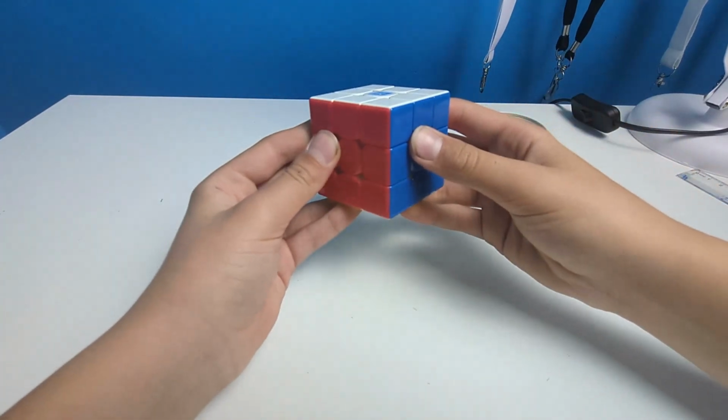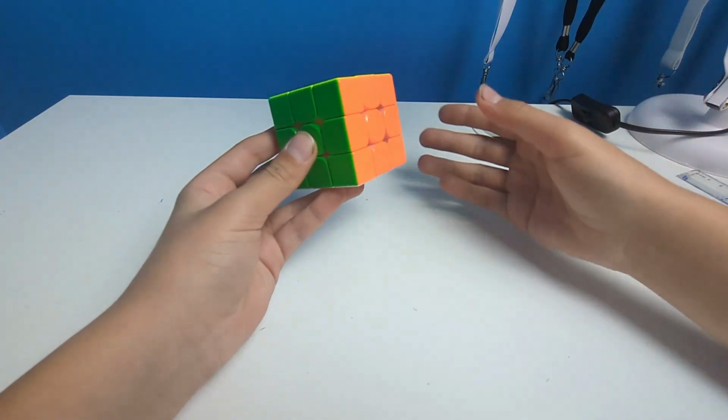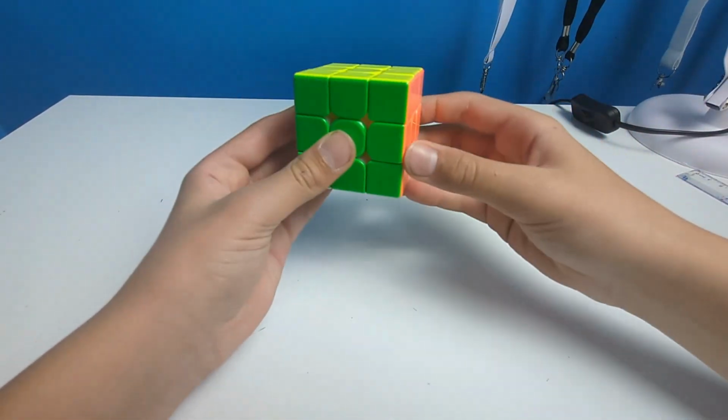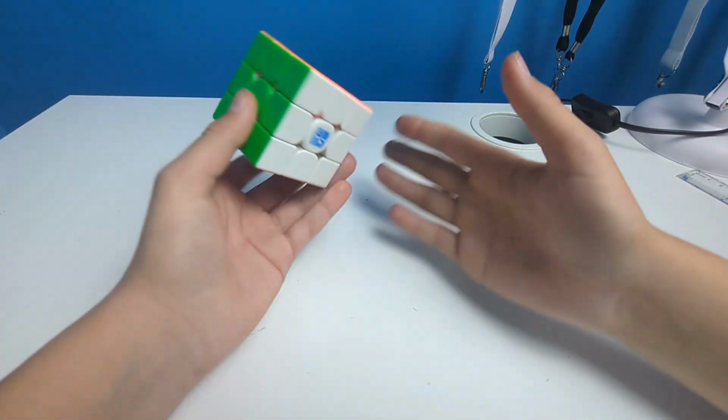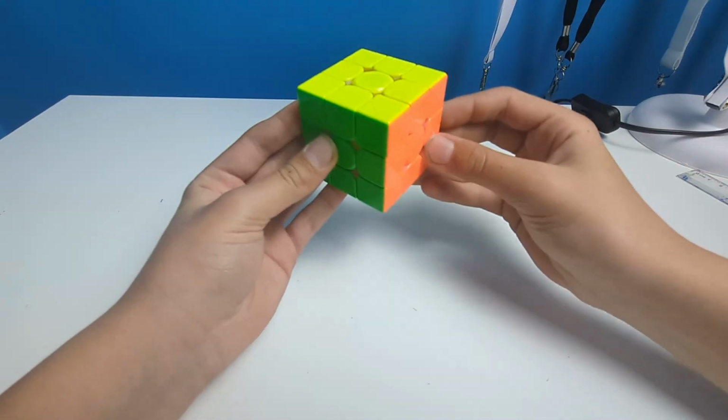So this is actually part 1. So I guess that's basically it. In the next video, we're learning how to make the bottom layer. So that'll involve the daisy, the white cross, and the corners steps.